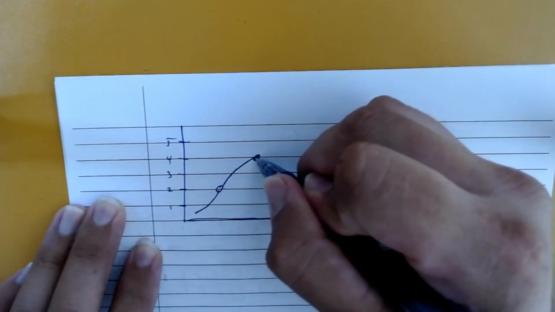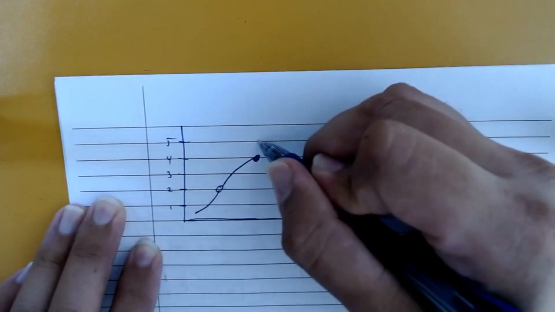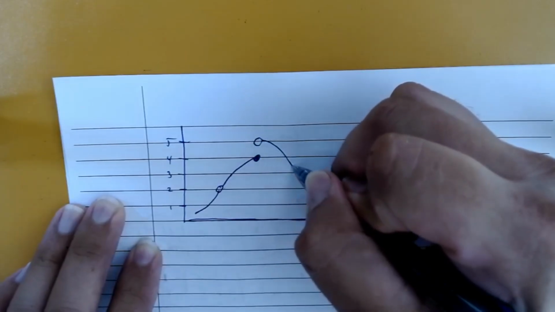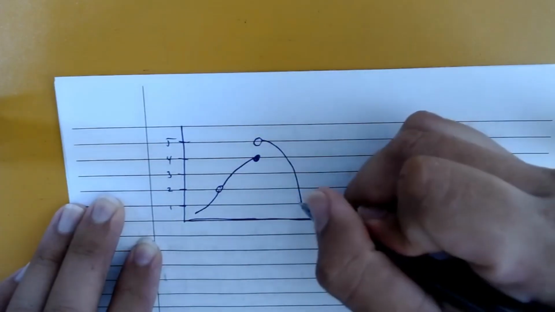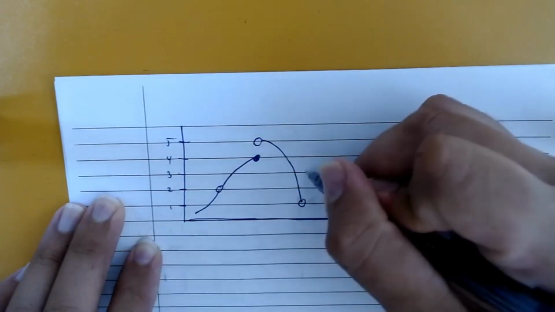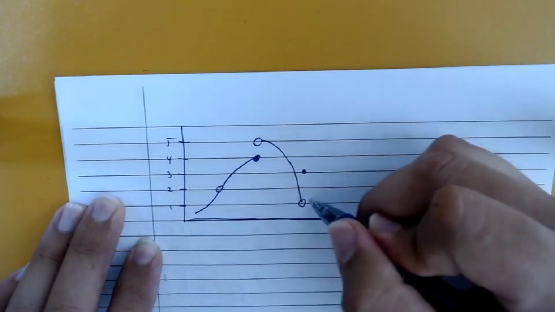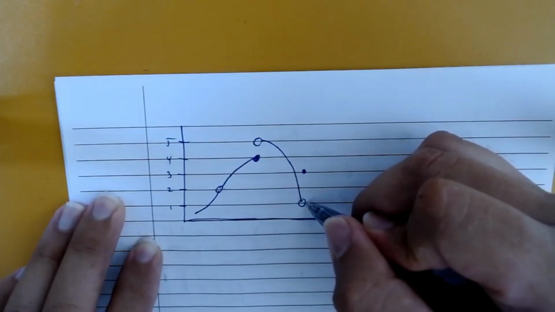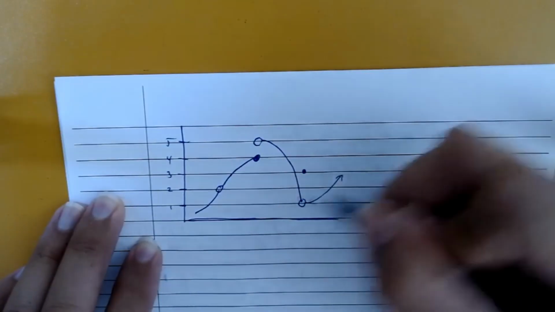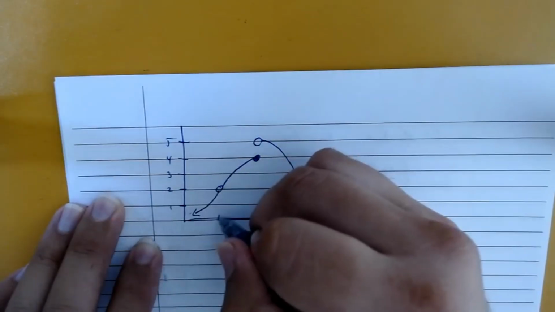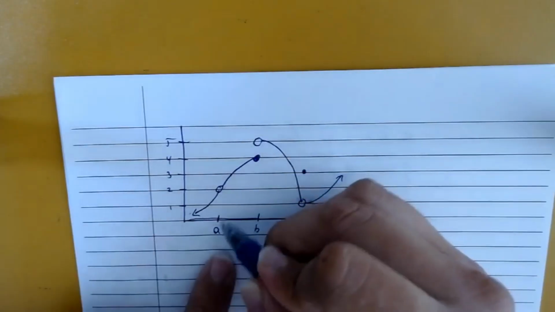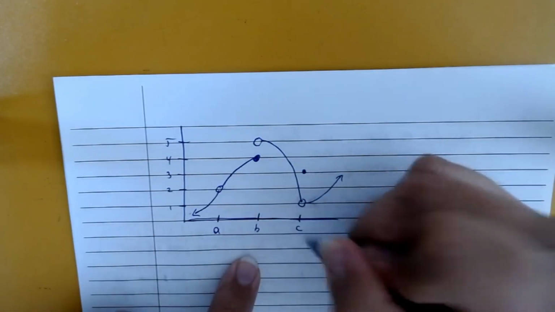There's a point right there. There's a hole right there. This comes down to here. And there's the point up there. And then from here, that goes up and away. So here is the number A, the number B, and the number C.